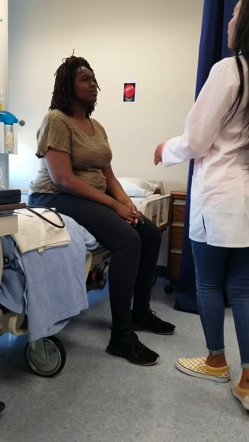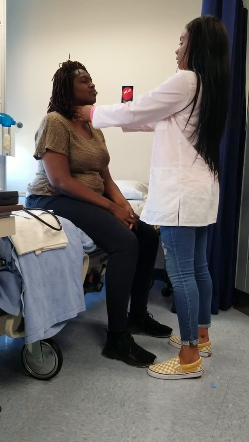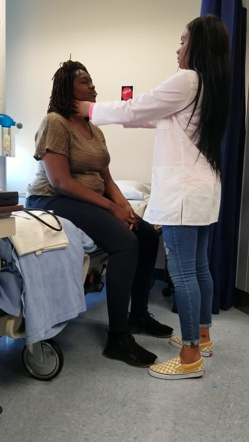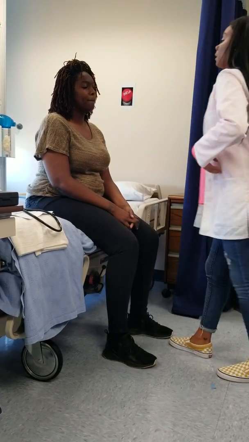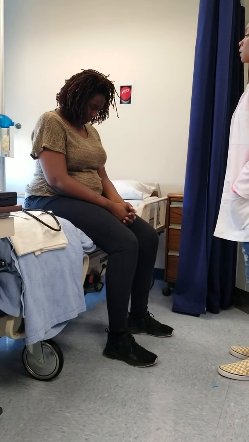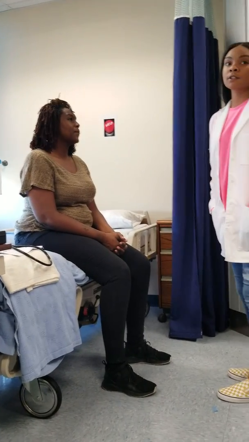I'm going to palpate her neck for tenderness. Let me know if you feel any tenderness, any pain. No? Can you lift your head back? Forward, to your left, to your right. I'm assessing her range of motion in her neck.